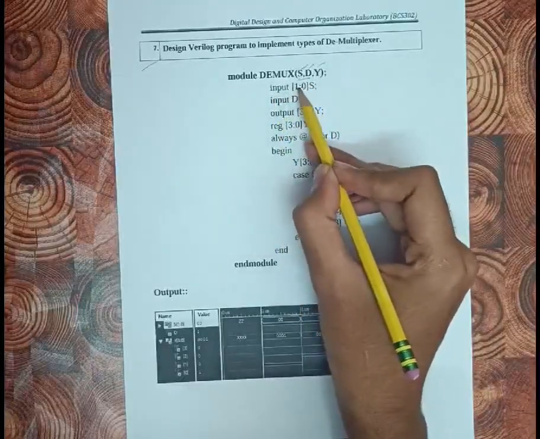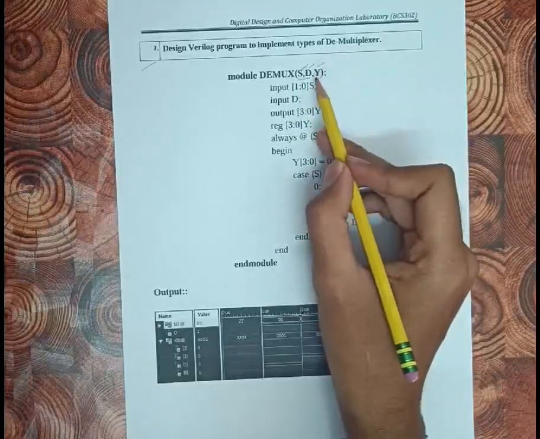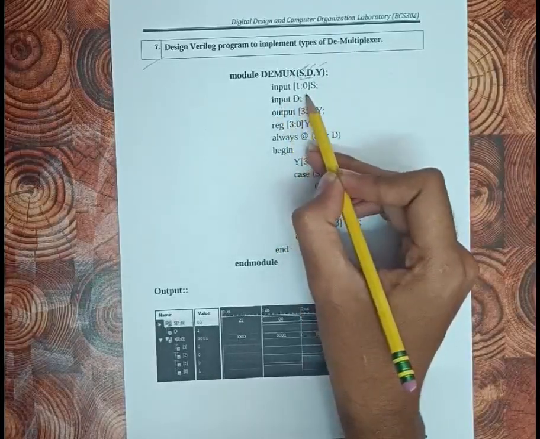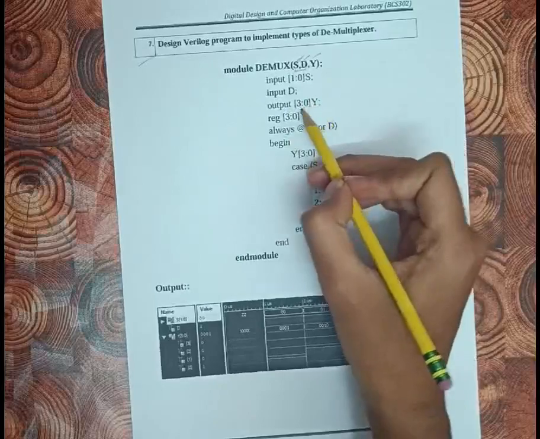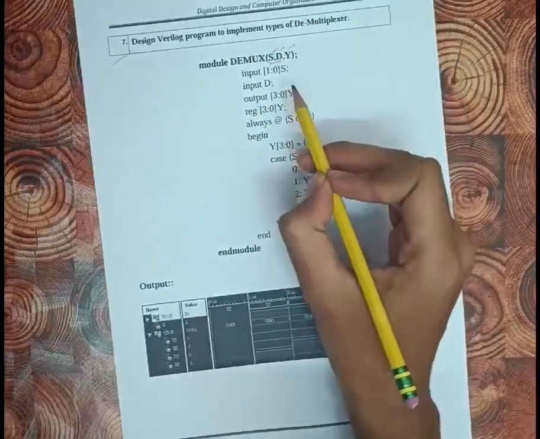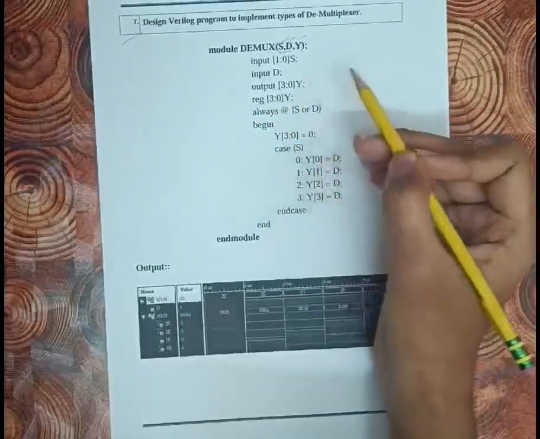Input [1:0] S. S refers to the selection lines, and our input is D. Output [3:0] Y. Y consists of 4 output bits, and reg [3:0] Y.